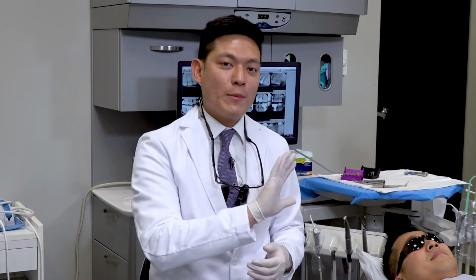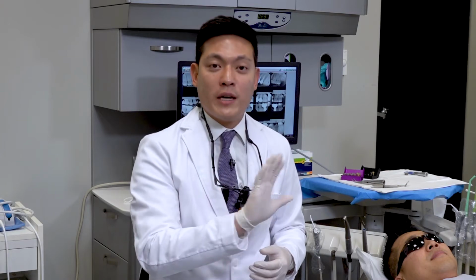So you've captured the preparation area, the prep quadrant, the opposing. Now it's how do we bring those together with an accurate bite registration? So whenever we take a digital bite registration, we capture the buccal surfaces of the patient's teeth when they're biting together. And then the system will use that position to digitally articulate those digital models.